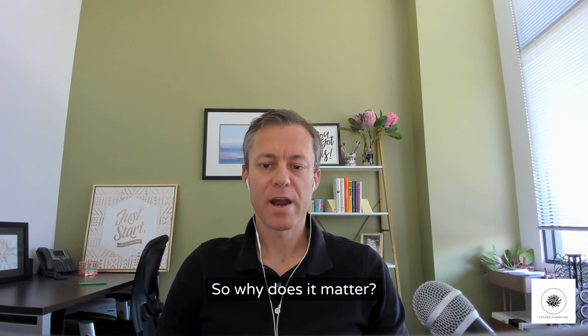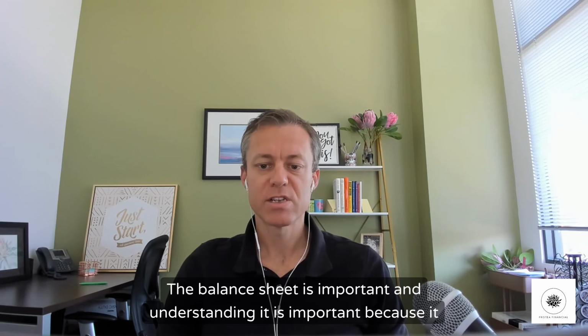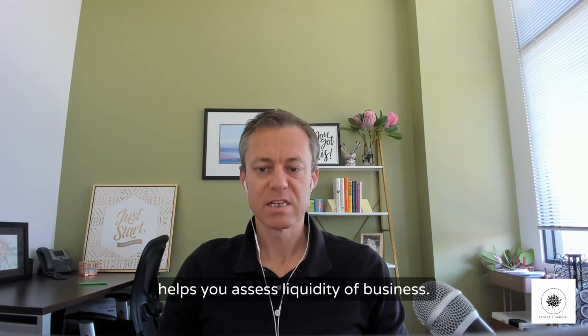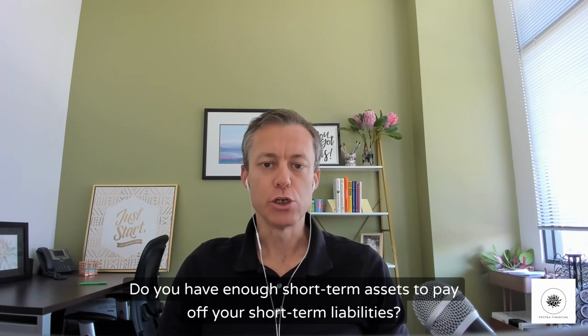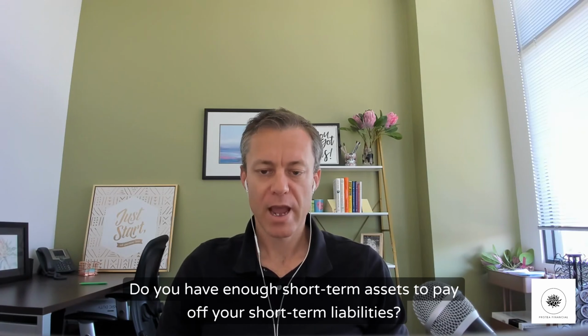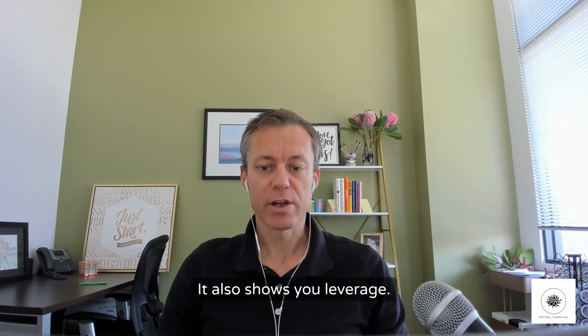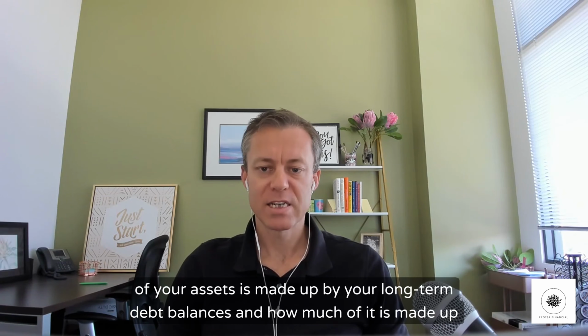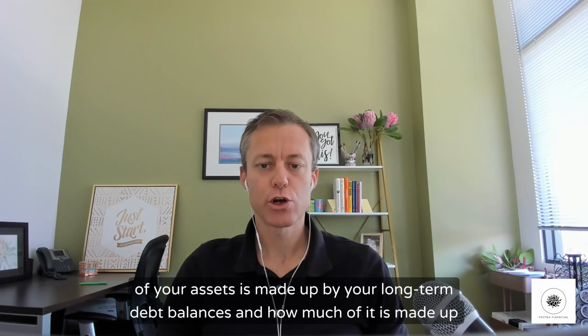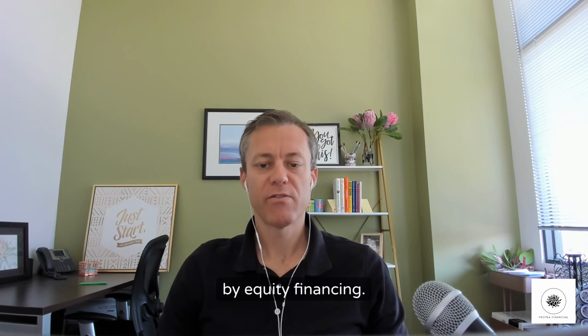So why does it matter? The balance sheet's important, and understanding it is important because it helps you assess liquidity of the business. How well can you meet your short-term obligations? Do you have enough short-term assets to pay off your short-term liabilities? It also shows you leverage. How much of your business is financed through debt? How much of your assets is made up by your long-term debt balances? And how much of it is made up by equity financing?